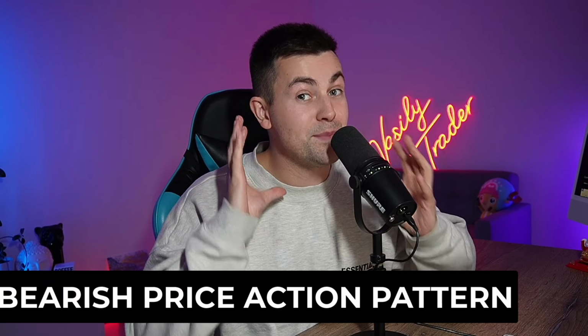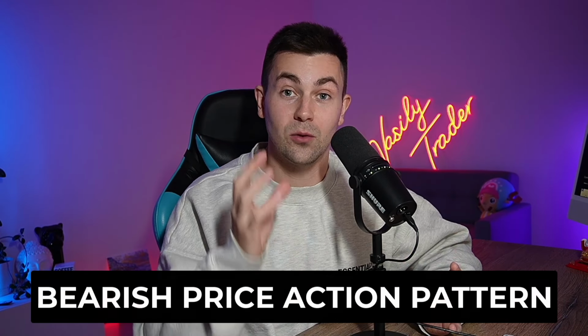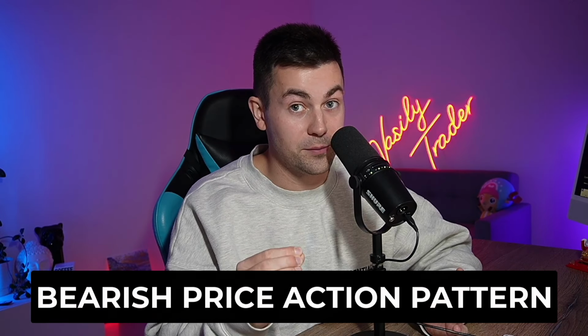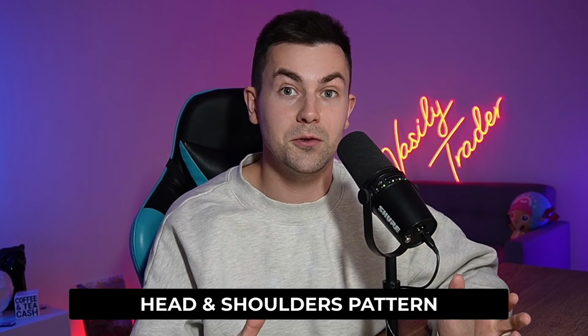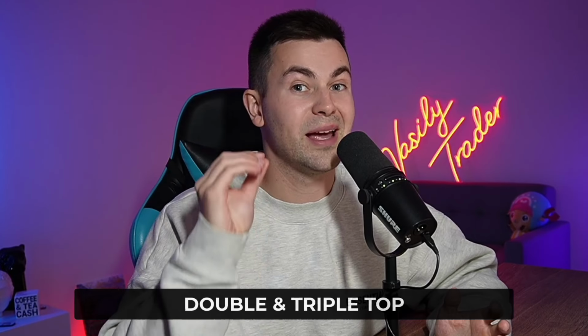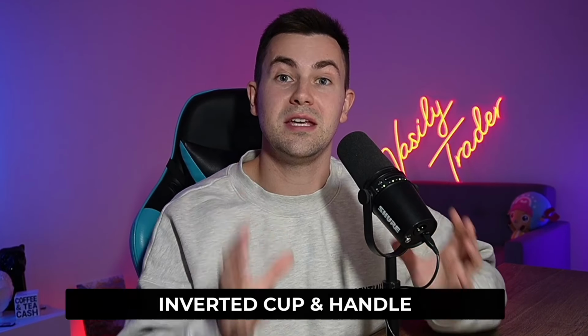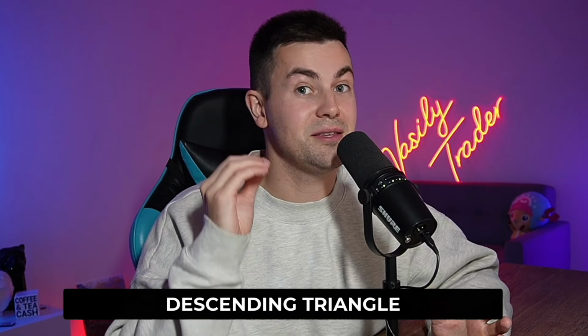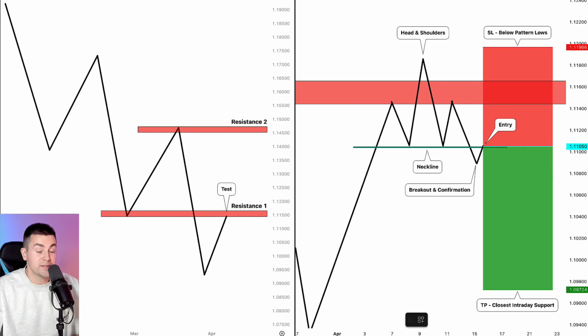Your sell signal from a resistance will be the formation of a bearish price action pattern on an hourly time frame. And here are the best and the most reliable patterns: the head and shoulders pattern, the triple and double top, the inverted cup and handle, and the descending triangle. And that's the exact model for pullback short trades.